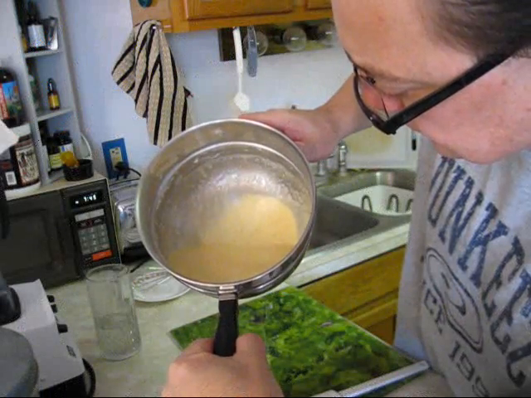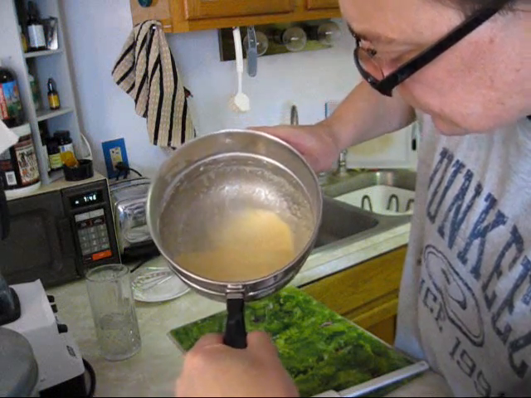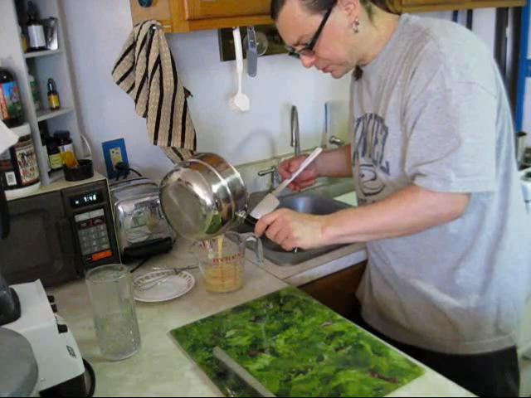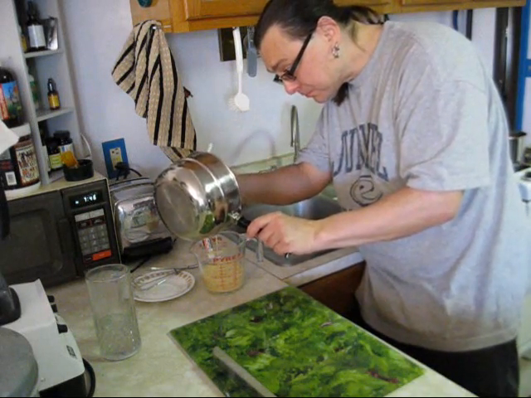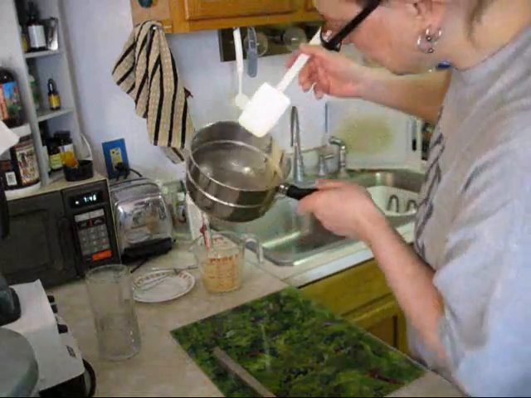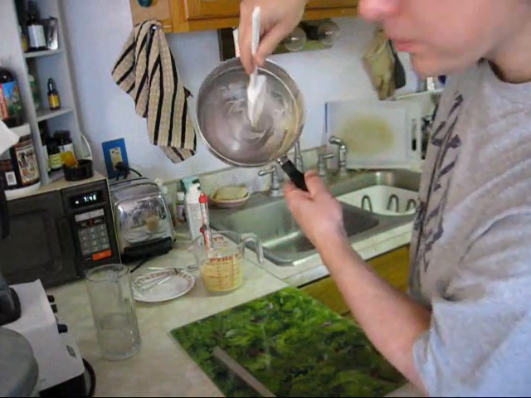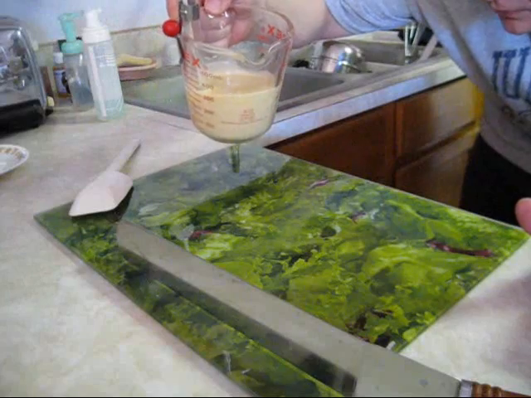See the grainy stuff? I shouldn't put that in my chocolate. Oh, should I? There it goes. There's the grainy stuff. Nothing stuck to the bottom of the pan, nothing at all. You don't have to temper all of it.